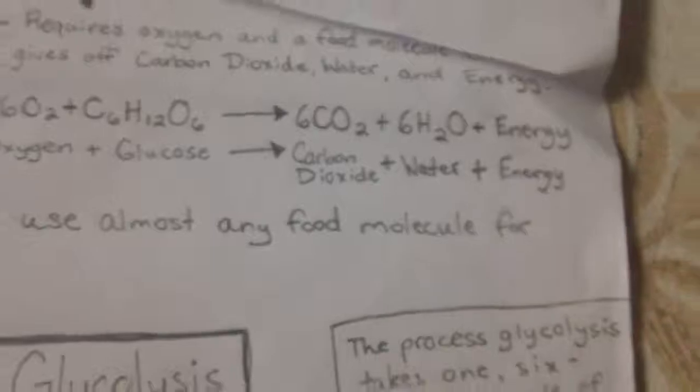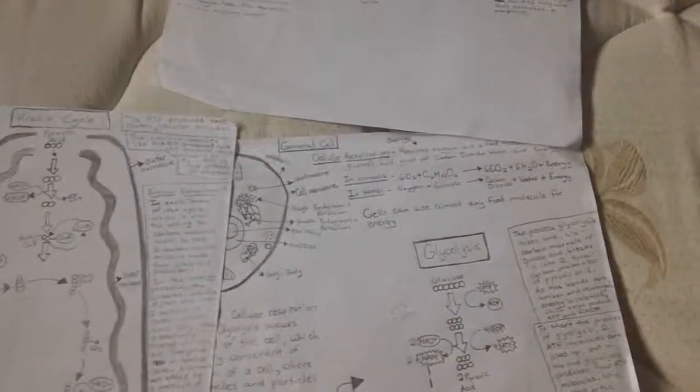Alright, well, that is cellular respiration. We're good.